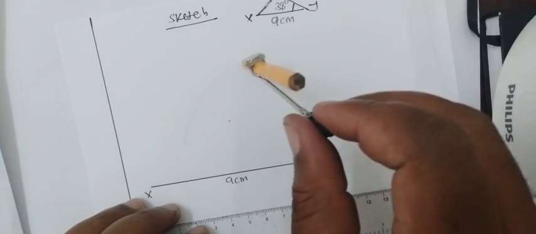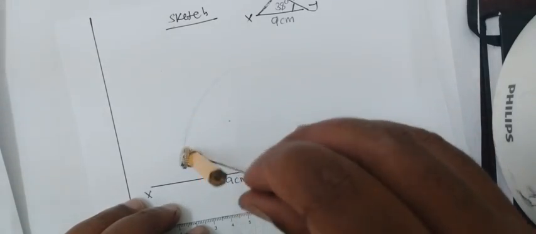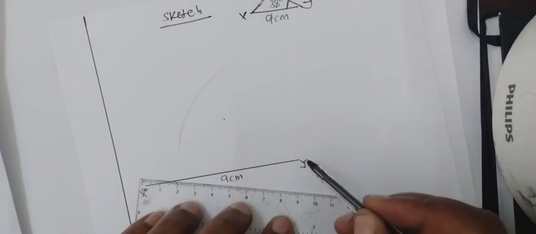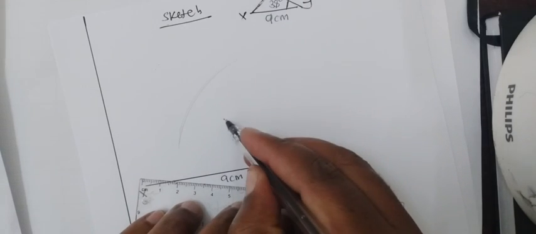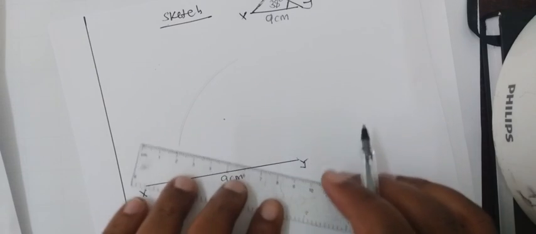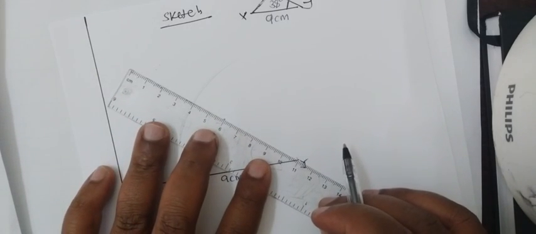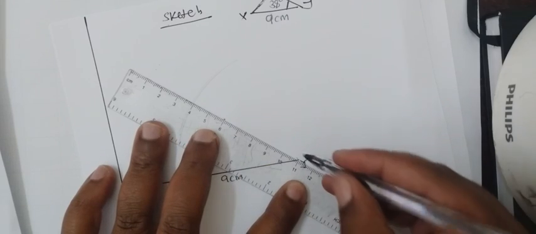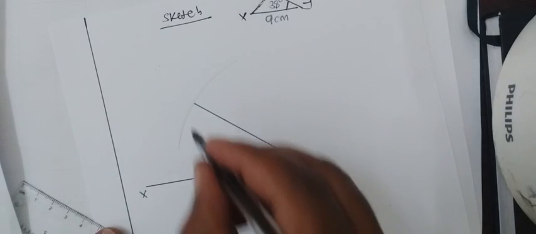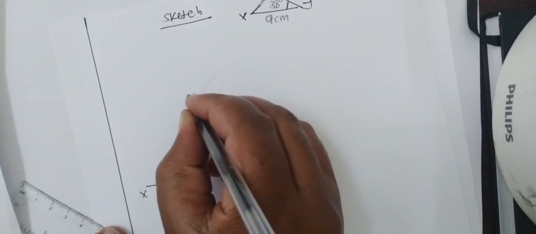Okay, so that is the line here. This one. So what we are going to do now is to draw a line from this point passing through this point for 38 degrees all the way to the arc. So this is what we are talking about. Okay, so you draw all the way up to here. So this point is the Z.